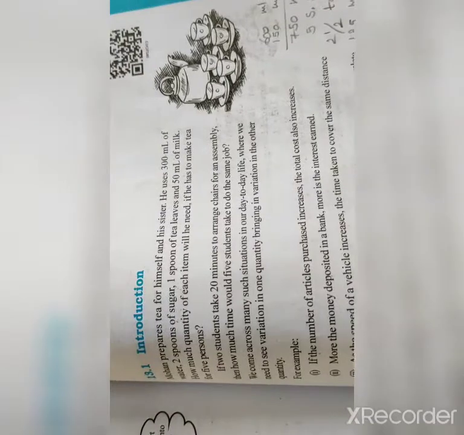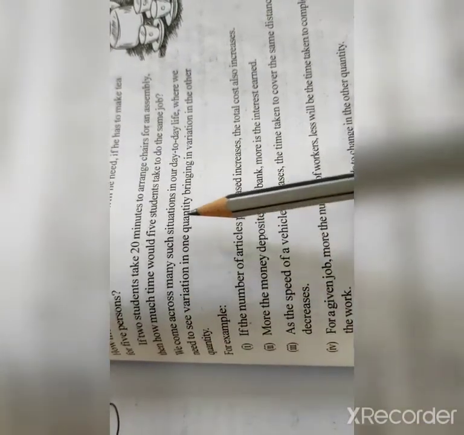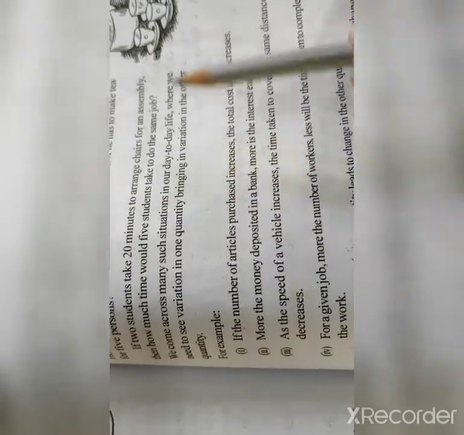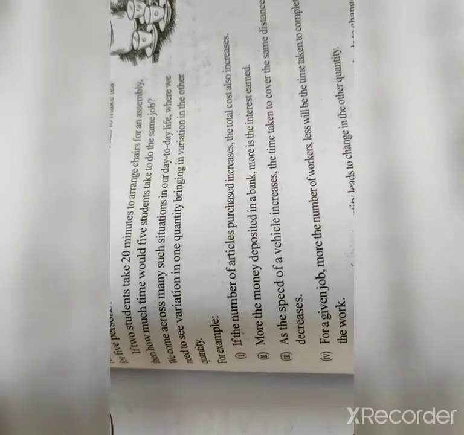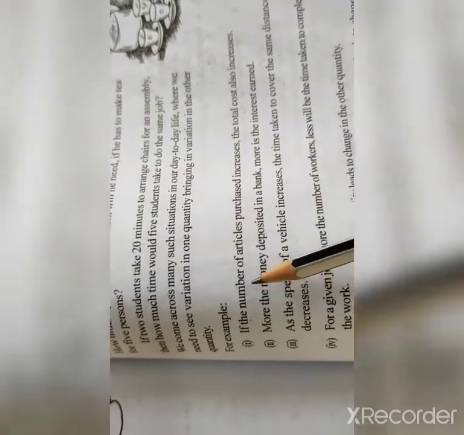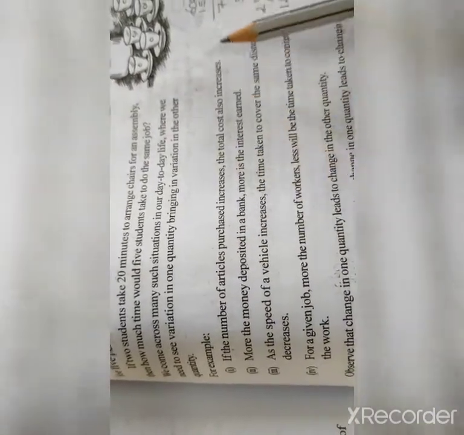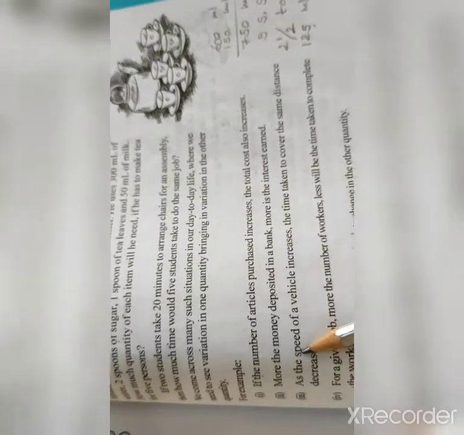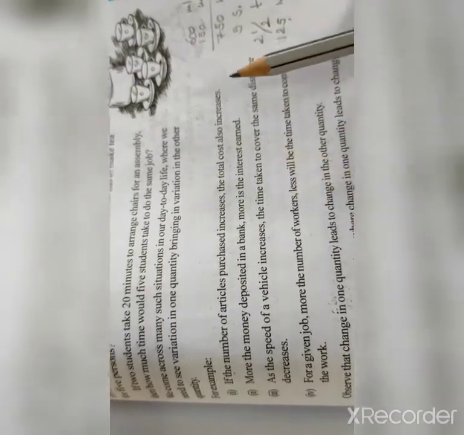So in this chapter we will study about this. We come across many such situations in our day-to-day life where we see variation in one quantity bringing variation in the other quantity automatically. For example, if the number of articles purchased increases, the total cost also increases. The more the money deposited in a bank, the more is the interest earned.